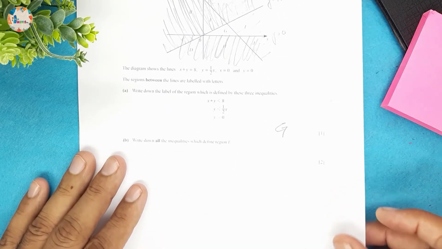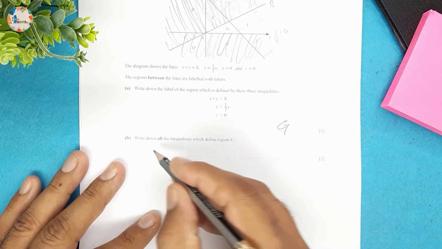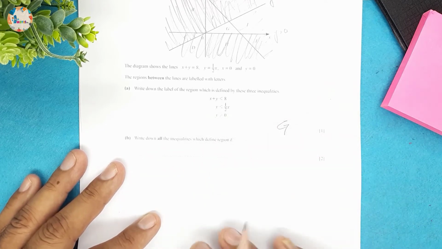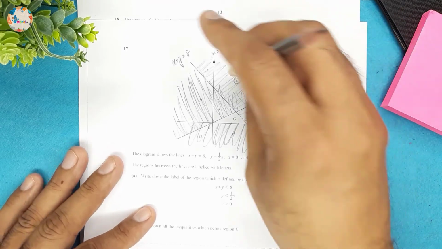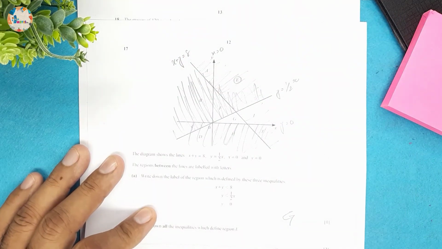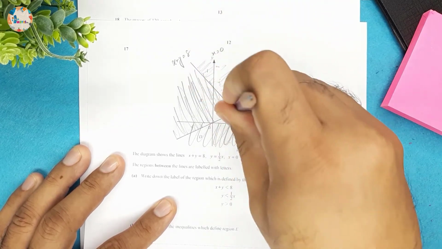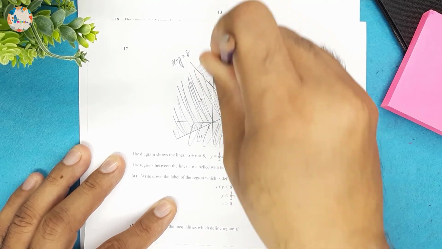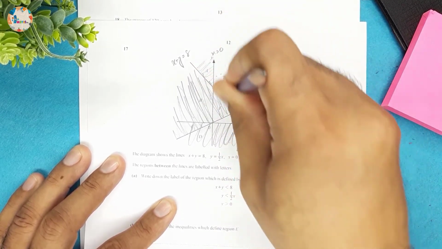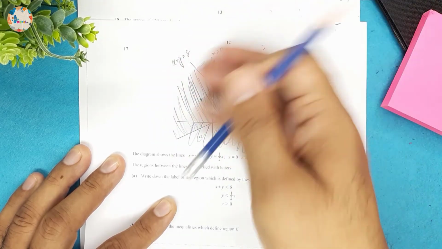Write down all the inequalities which define the region E. So we can write region E basically, and E is this one. So for that, what I will do, I will erase this section E so that you can clearly see which region is required, and the equations basically also we will discuss.